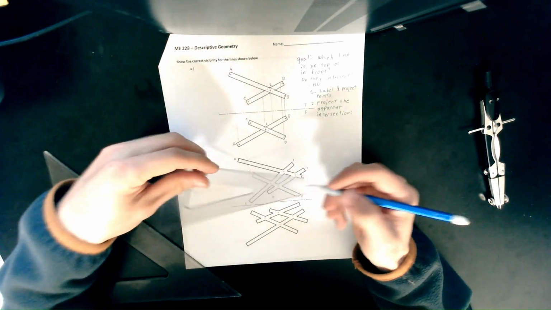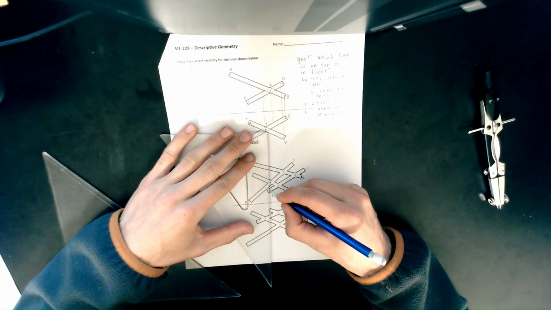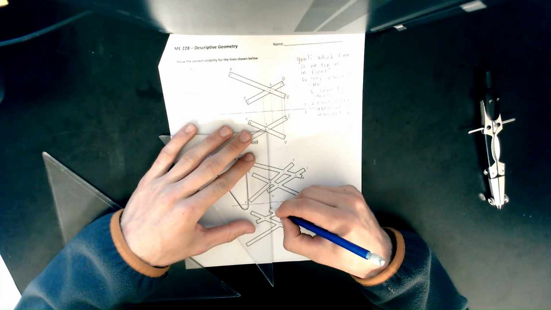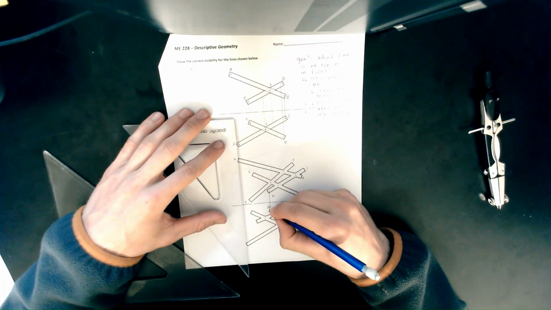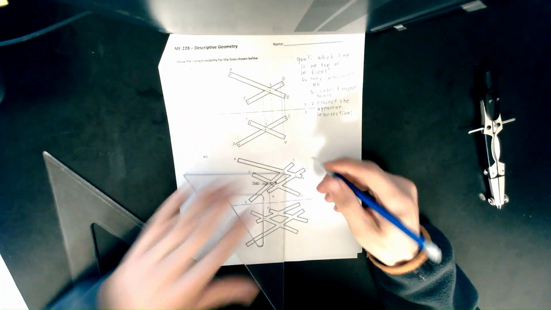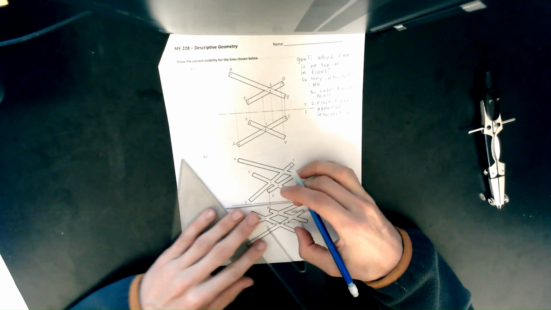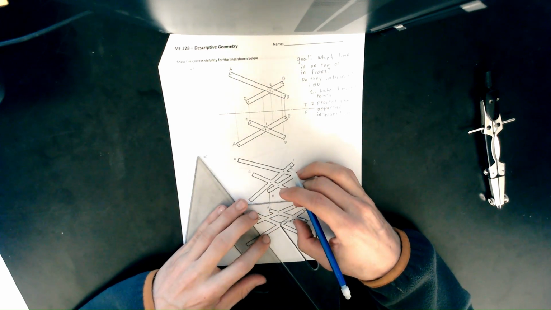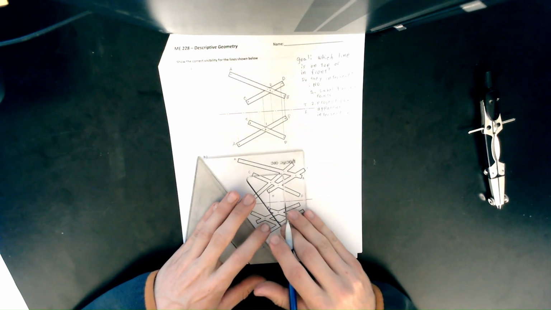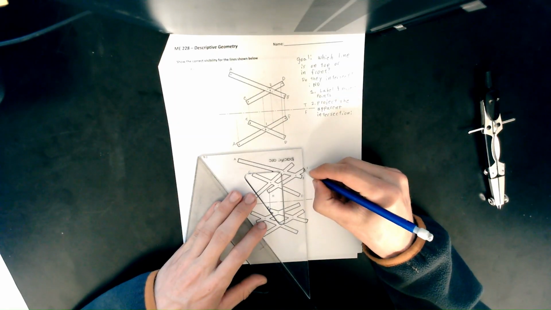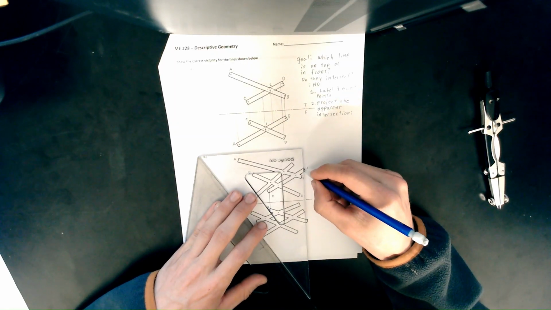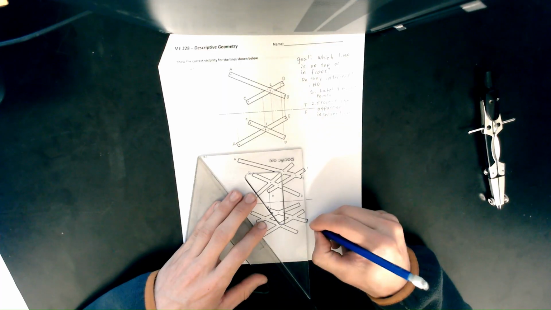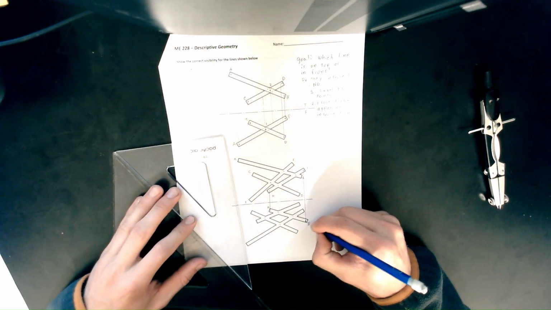For example, I know that this point here is H, and if I project point I here down, it is the farthest one out, and that means this is point I.